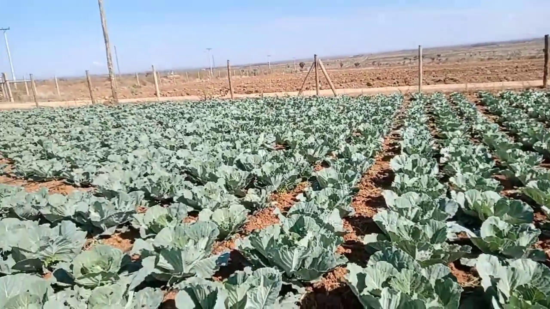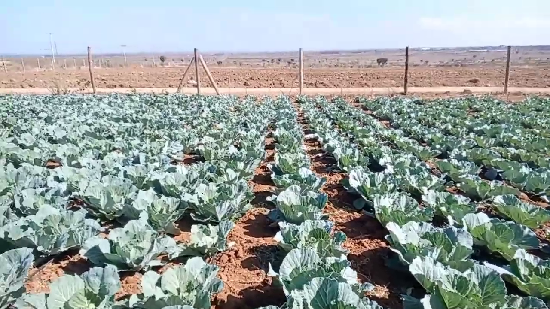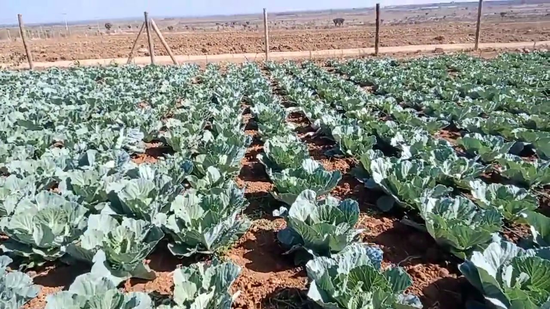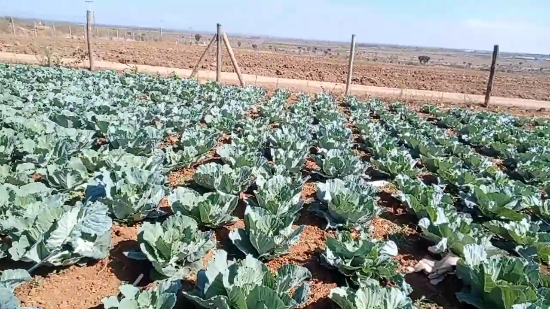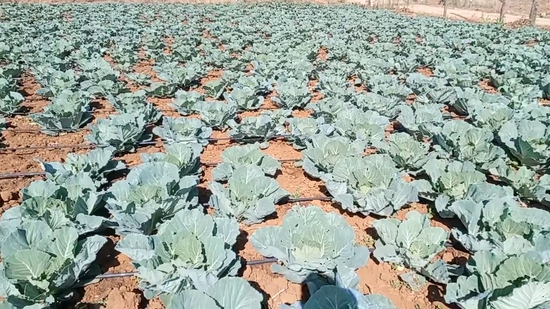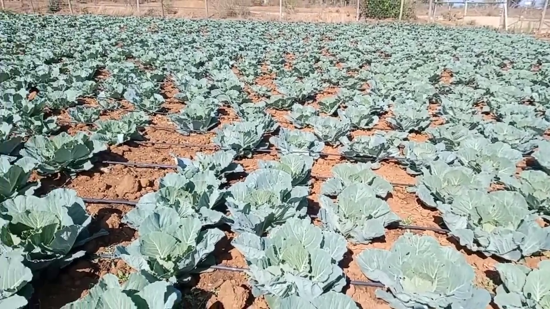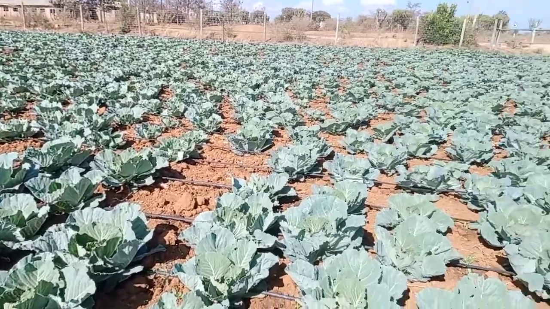For cabbages, I've worked it well, and I've seen 60 by 60 works well, depending on the nature of your soil, the fertility of your soil. 60 by 60 is ideal in most cases. Look at those cabbages, they are all uniform. Once we start cutting them, we'll get uniform heads.